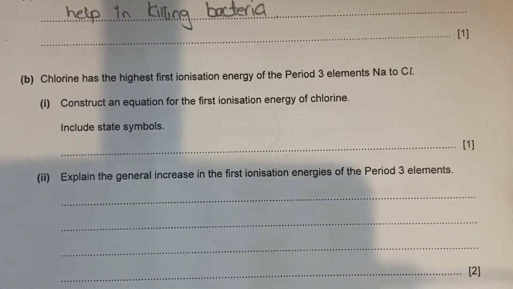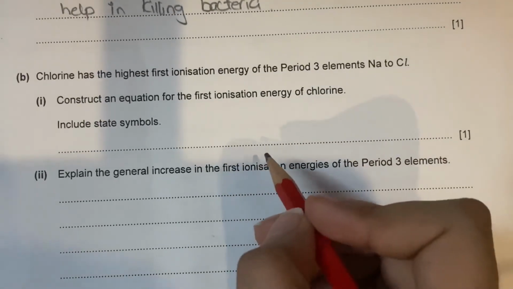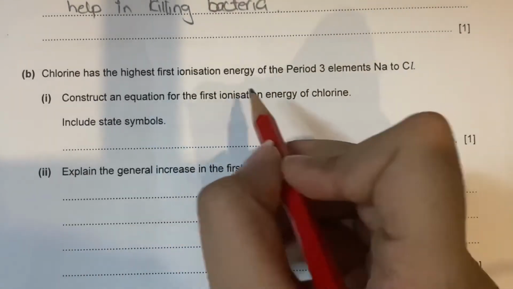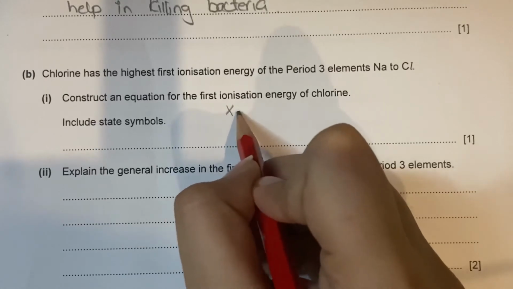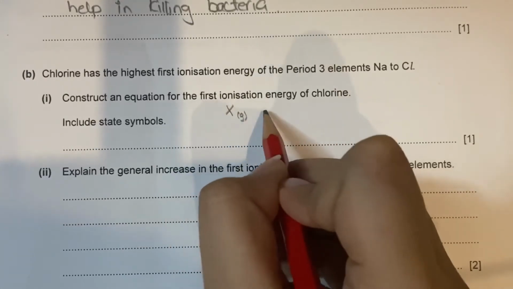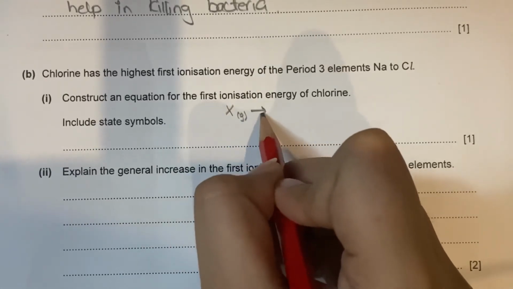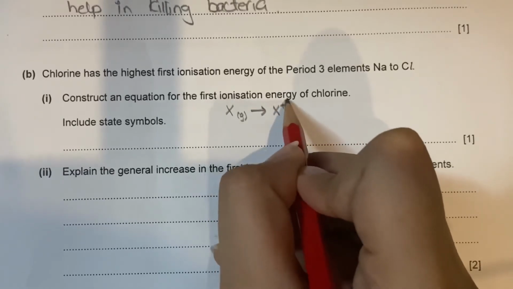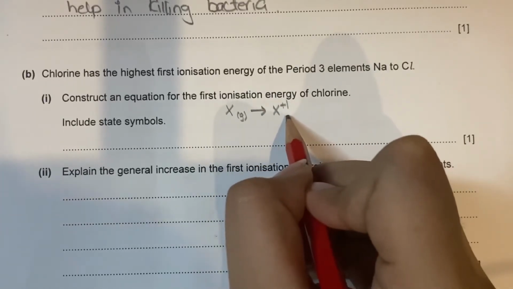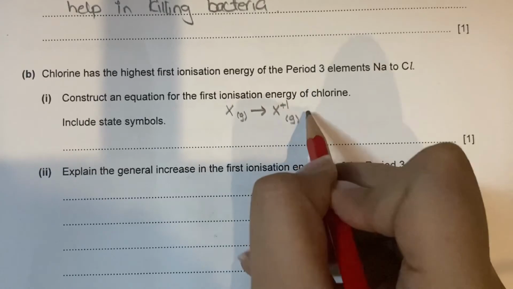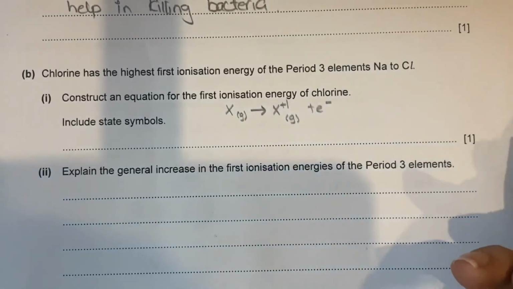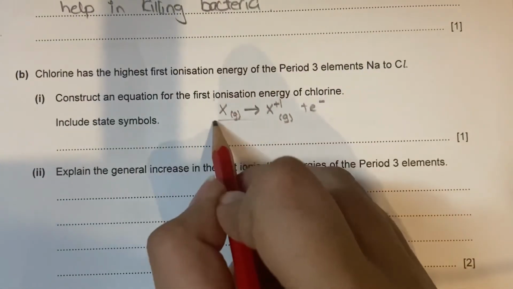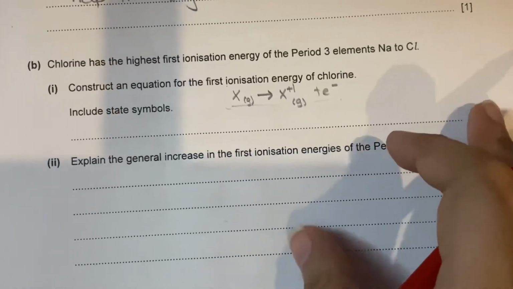Construct an equation for the ionization. Alright, so what is the ionization? Ionization energy is the energy required when 1 mole of a gaseous atom loses an electron to form a gaseous monopositive ion. This is the basic formula, equation basically.